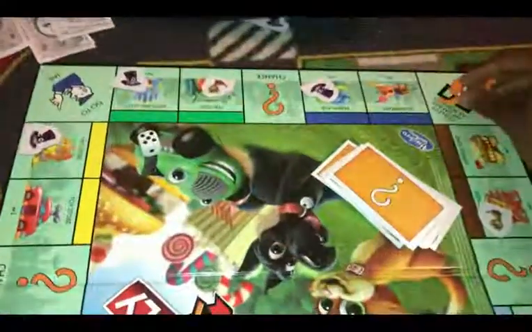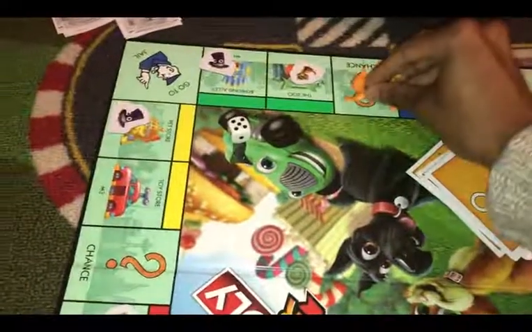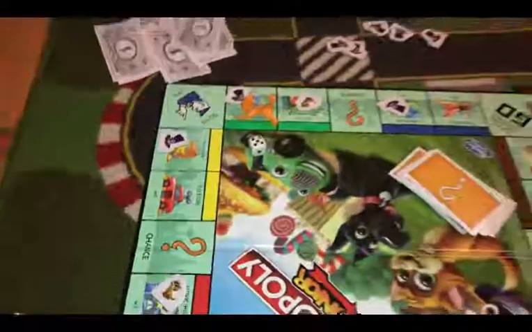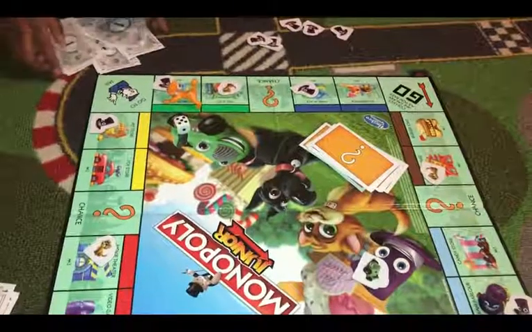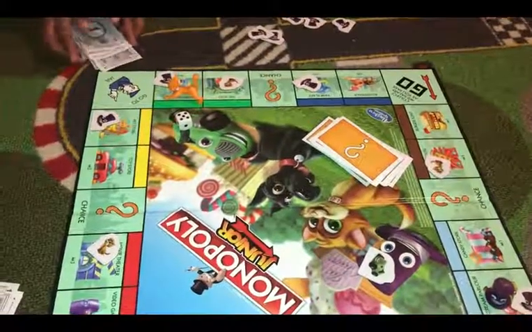All right, I'm going to move my piece. 1, 2, 3, 4. How much money do I owe you? $4. $4.